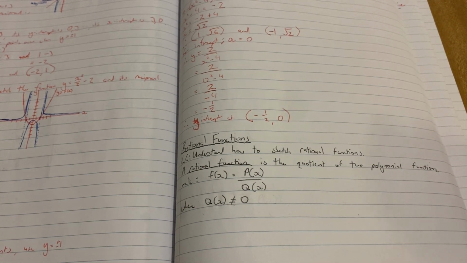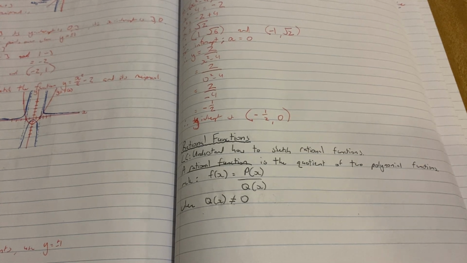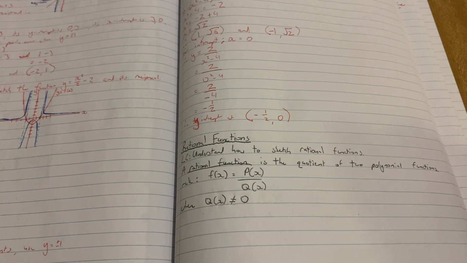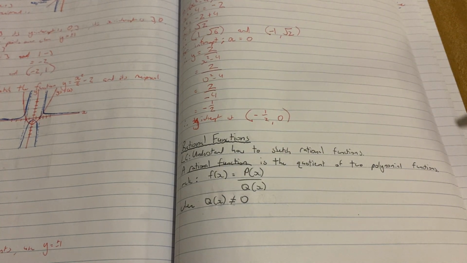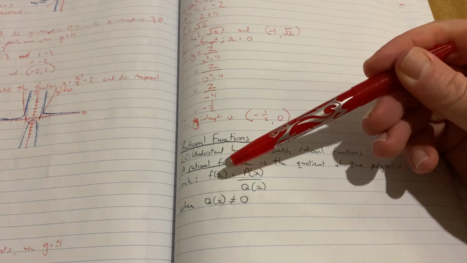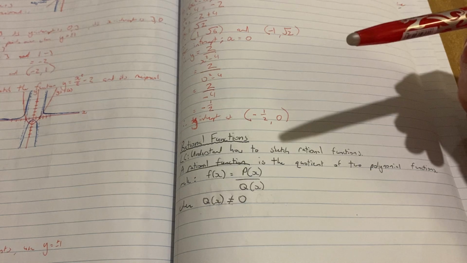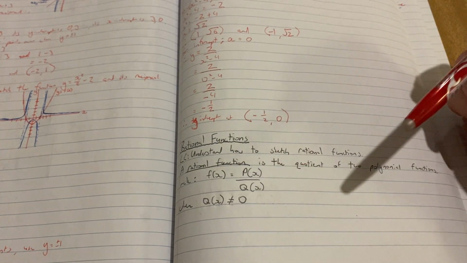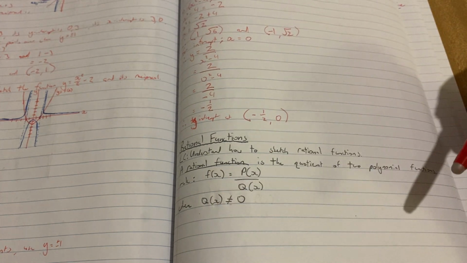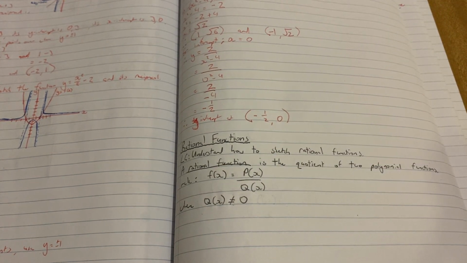Now, guys, one thing I just want you to recall from the basic junior mathematics, a rational function can be put as a fraction, a over b. So effectively, guys, that's what we're aiming to do. So a rational function is the quotient of two polynomial functions, with the rule being f of x, our rational, must be p of x over q of x, where q of x, or our quotient, cannot equal 0.